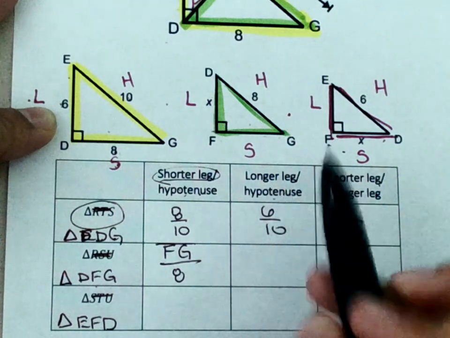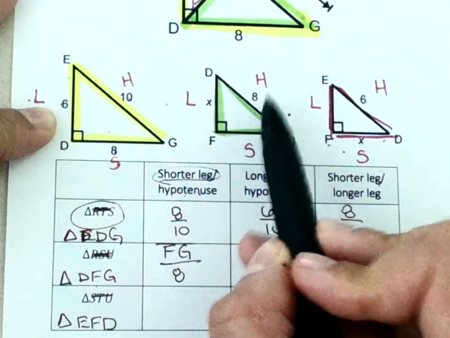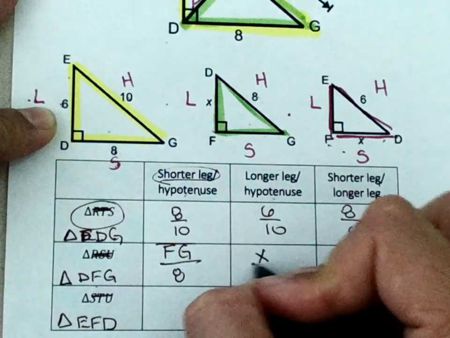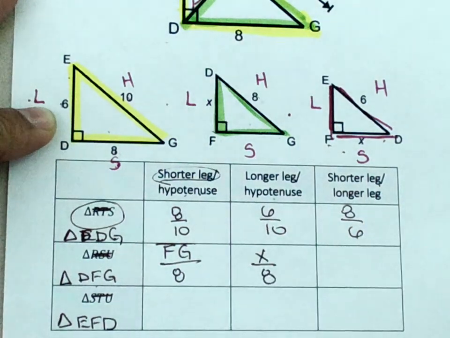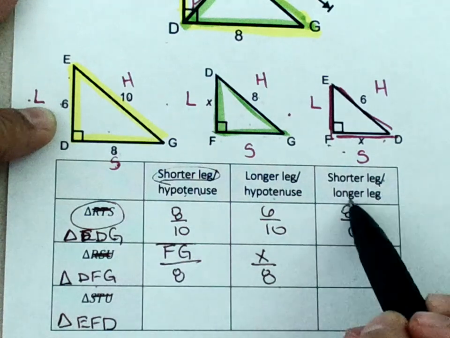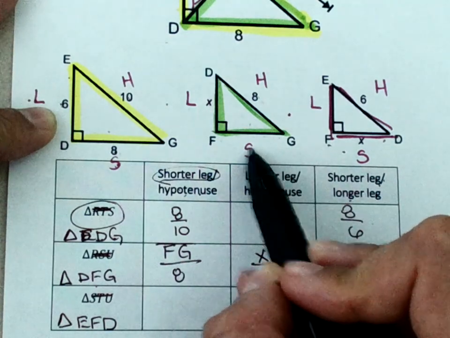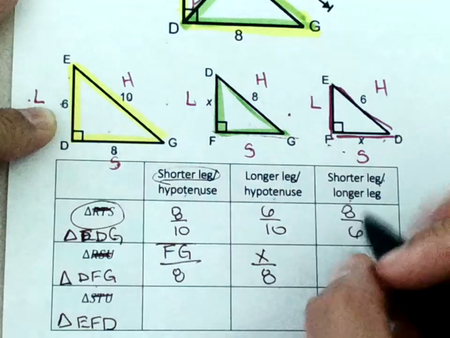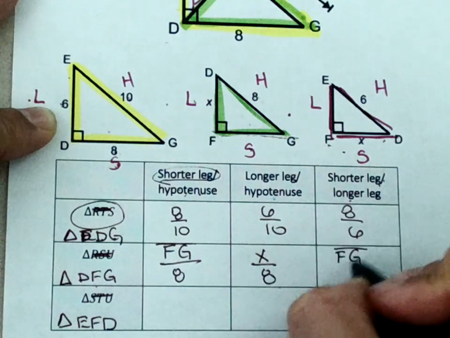Long leg over hypotenuse, the long leg is X, the hypotenuse is 8, so X over 8. And then the short leg over the long leg, so short over long. So again, FG over X. We don't know what it is.